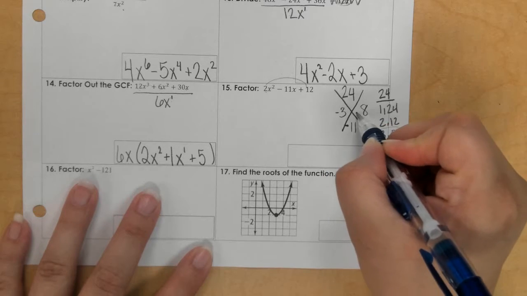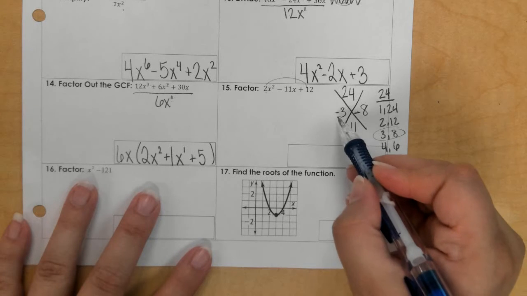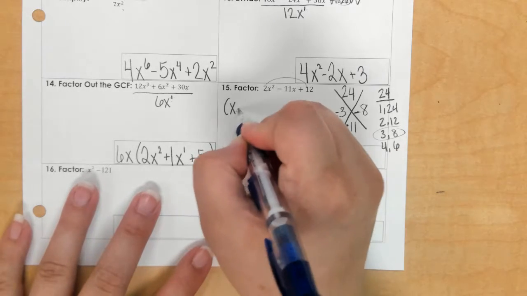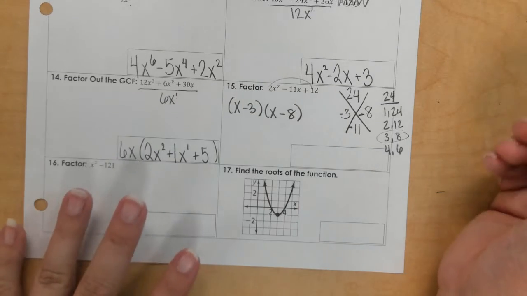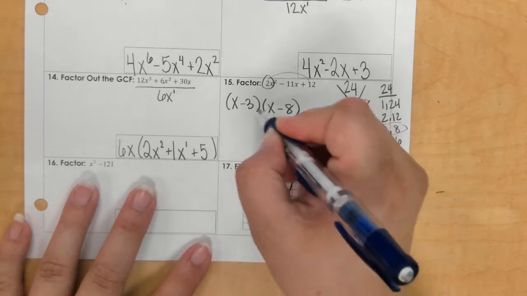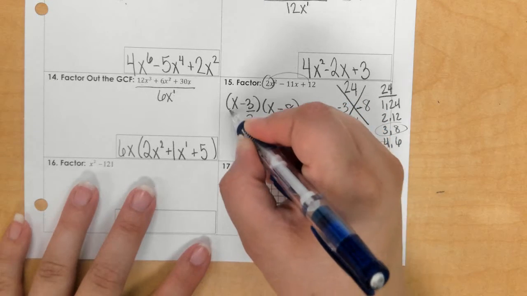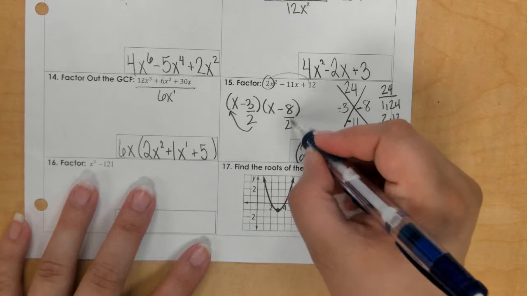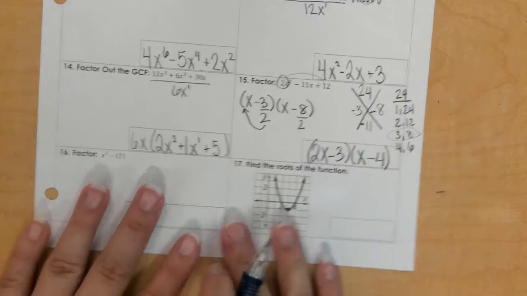So I make them both negative. And that makes a negative 11 if I add them. And if I multiply a negative and negative, it makes a positive 24. So I have x minus 3 and x minus 8. So I have it in factor form, but I still got to do bottoms up. So I need to divide by 2. This cannot divide evenly, so I bring the bottom up. This can divide evenly, so that makes 4. So I just have x minus 4.